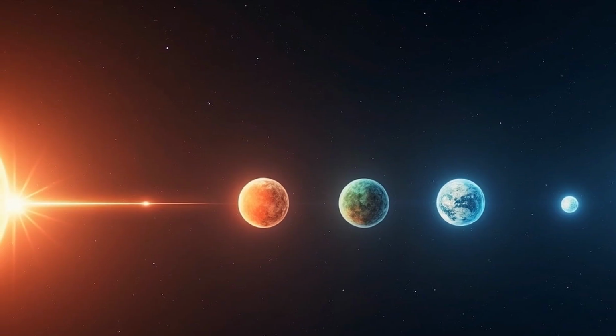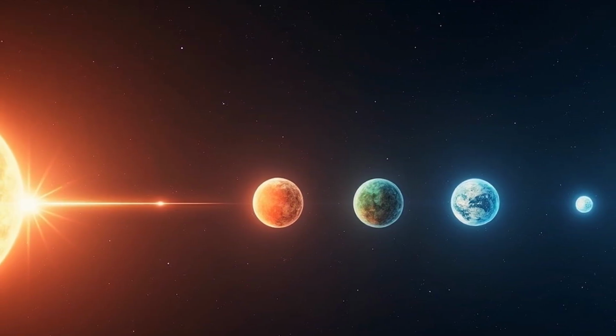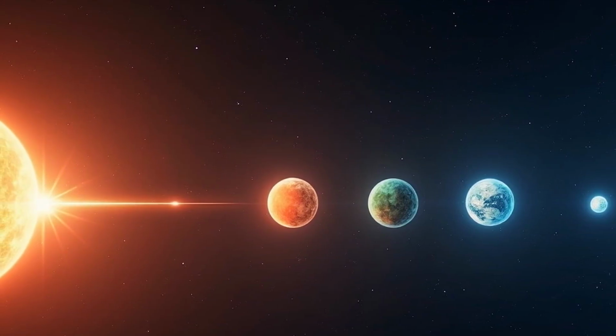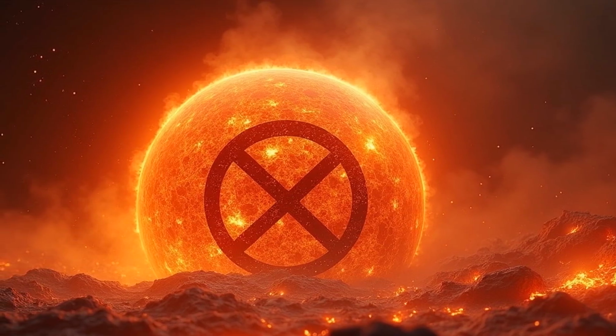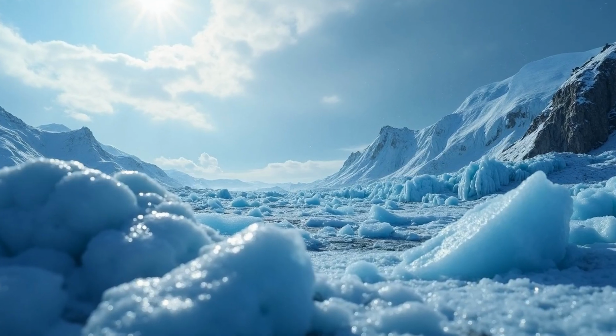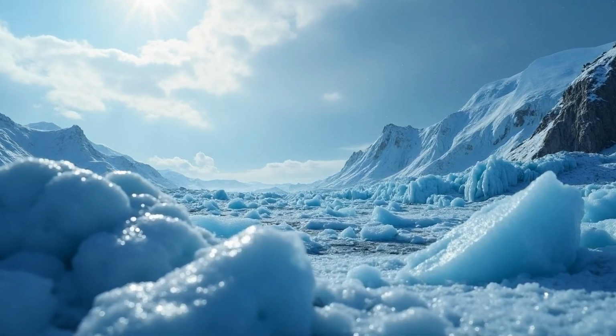A planet's temperature is determined by its distance from its star and the star's luminosity. Planets too close to their star are too hot to sustain liquid water. Planets too far from their star are too cold, causing water to freeze.